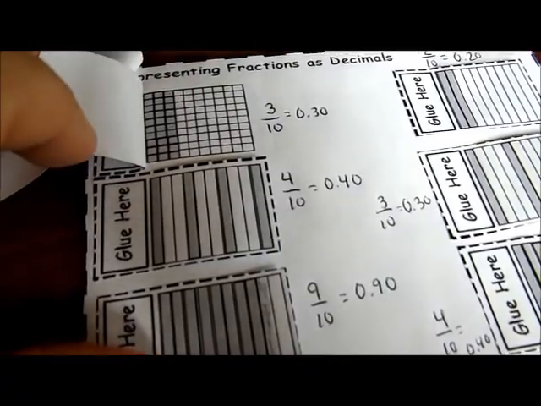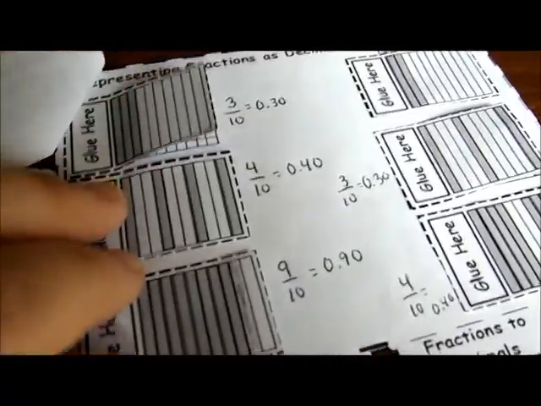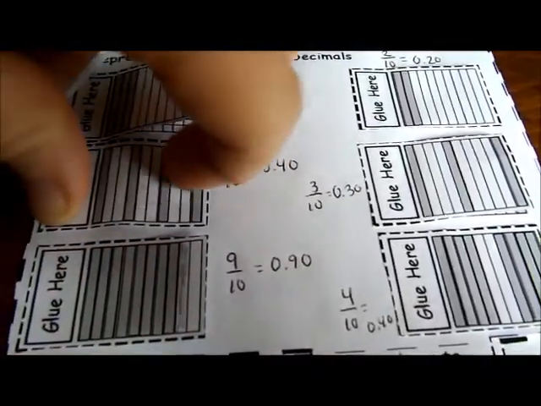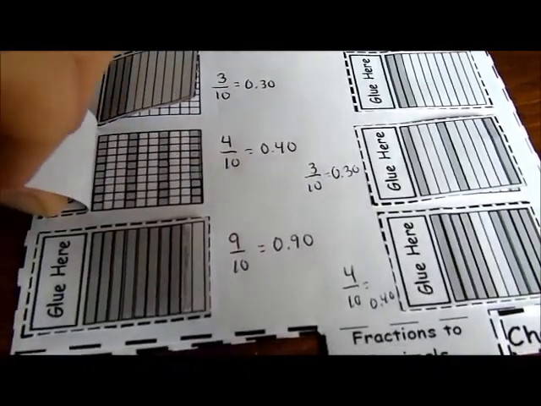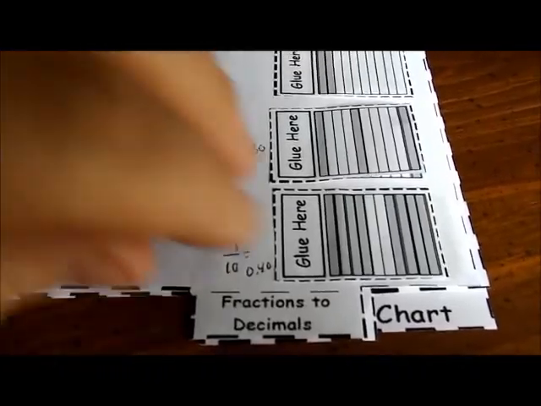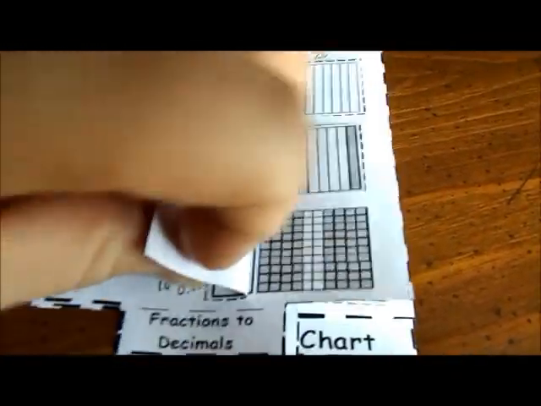Okay, here we're going into actually a concrete model of fractions and decimals. So students will see that you can make a fraction out of hundreds. The fraction is related to the decimal, and they're seeing how they're related.